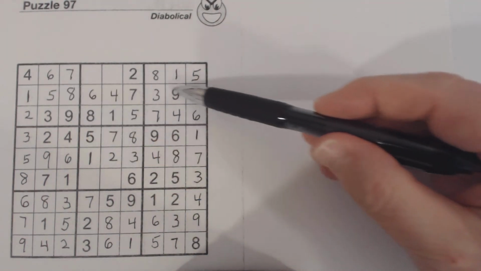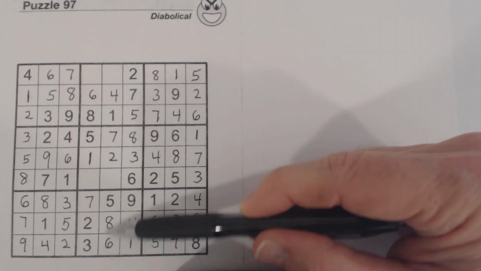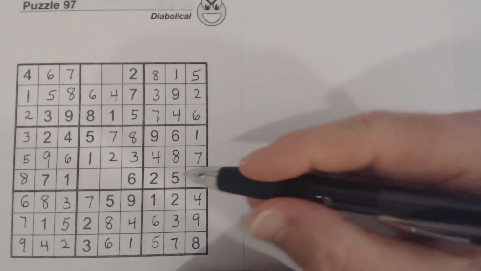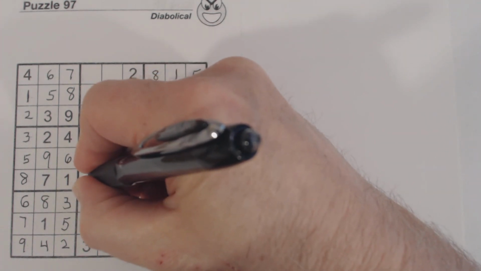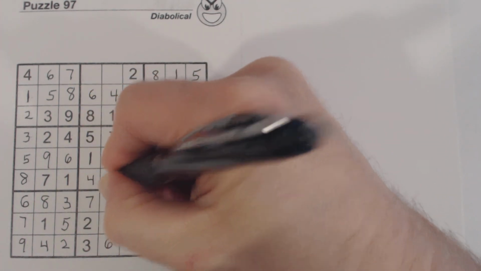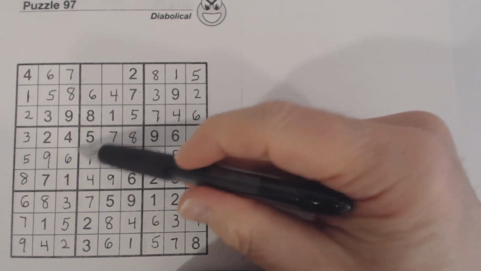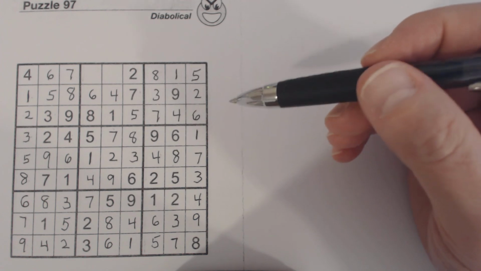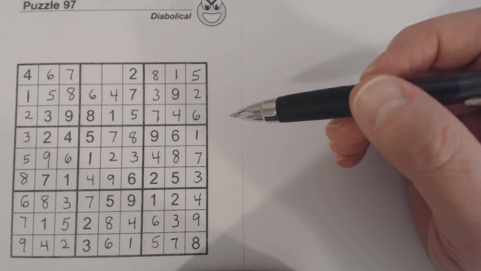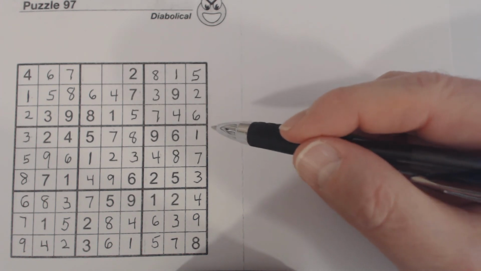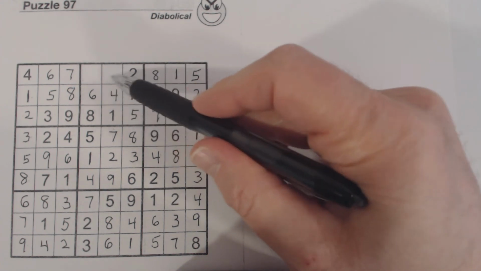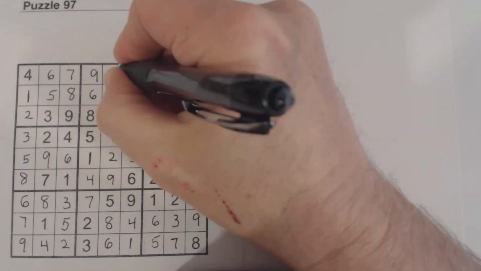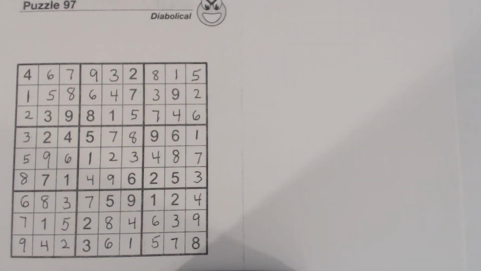Okay, there were only 4 and 6 missing in this row, and I saw 6 here, so I put the 4 and 6 in there. We only had 4 and 9 missing in this box, and there's a 4 there. And to finish it off, we got a 3 and a 9 missing. We got a 3 there, so I'll put the 9 in there and a 3 there. And there we have it.